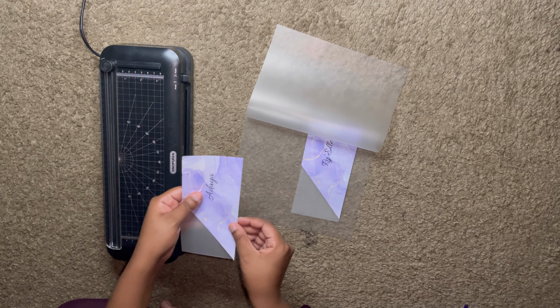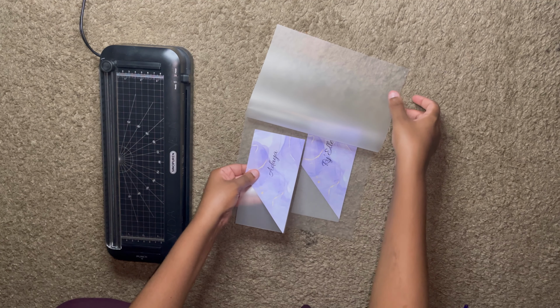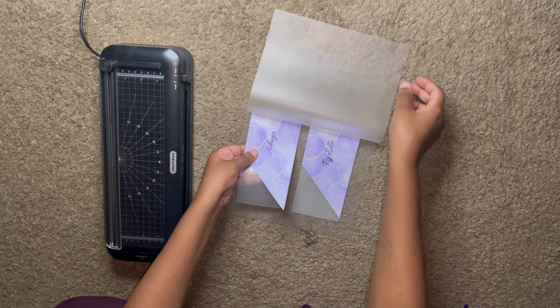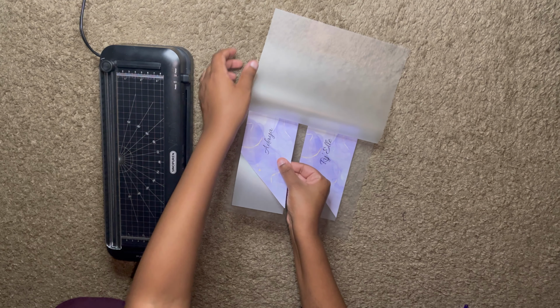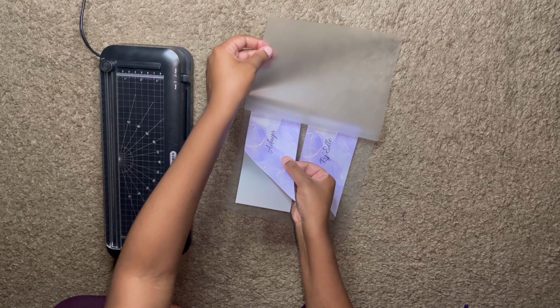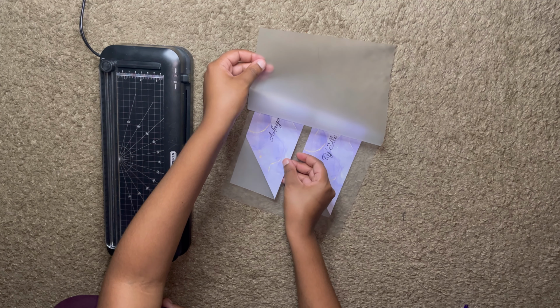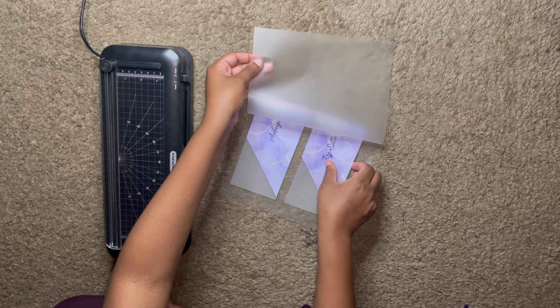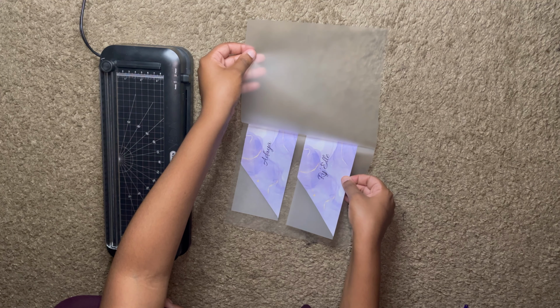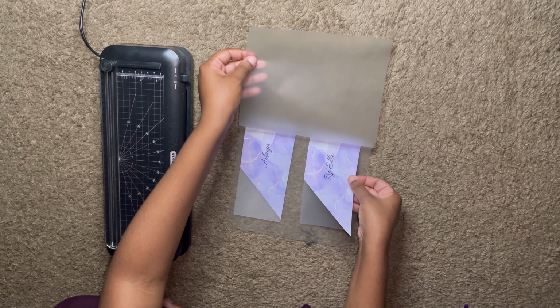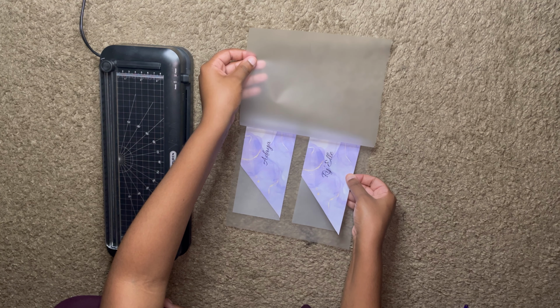If your laminating sheets are a little longer than your envelope template, or if your envelope template is a little longer than your laminating sheets, that is perfectly okay. Just make sure that the bottom of the envelope is even, because if the top is a little longer, we'll just cut that off so that we can open the envelope, and we'll use that side to open the envelope.